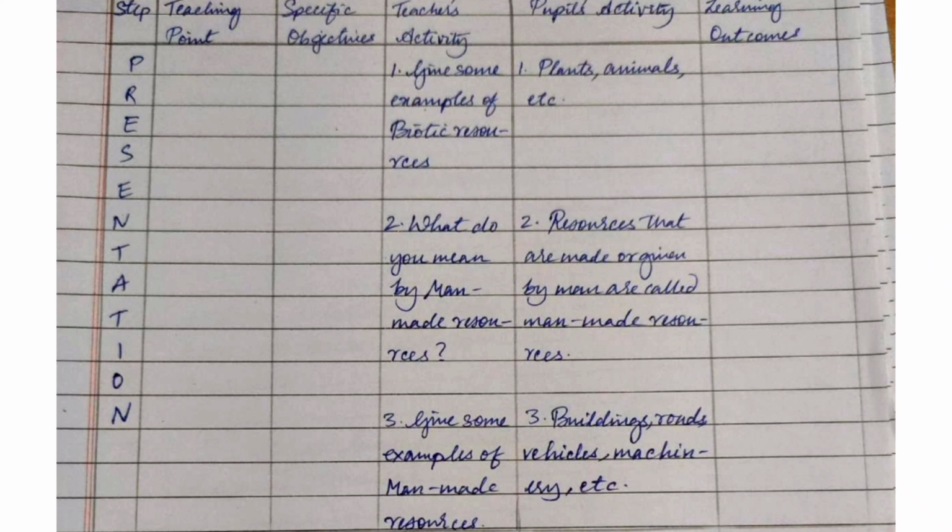Second question, what do you mean by man-made resources? The answer is resources that are made or given by man are called man-made resources. Third question, give some examples of man-made resources. And the answer is buildings, roads, vehicles, machinery, etc.